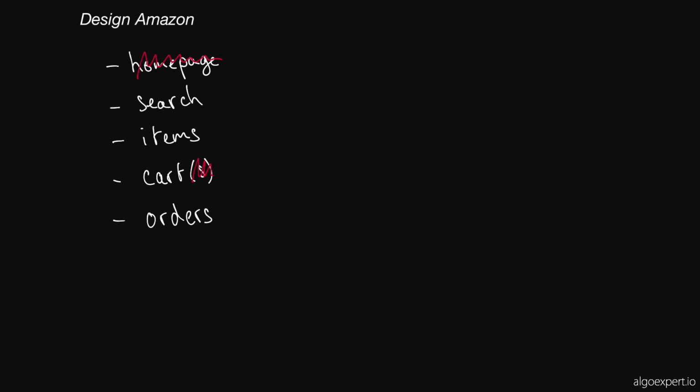Now, the second question that I would want to ask is, for the searching on Amazon, do we have to design the subsystem or the recommendation engine that actually figures out what items to return to the user when they type in a search query? And so here, our interviewer is going to tell us that no, we don't, because that's a pretty complex subsystem in and of itself, probably has a lot of machine learning involved.